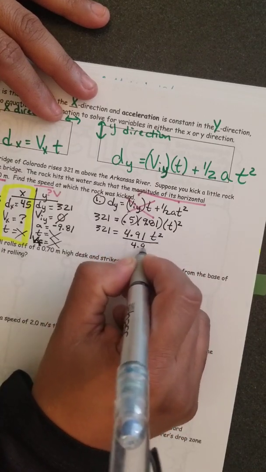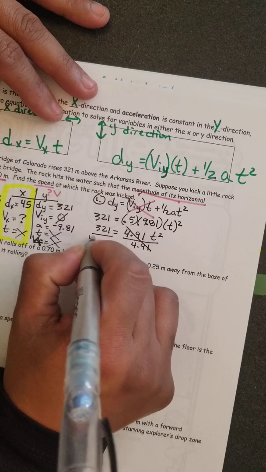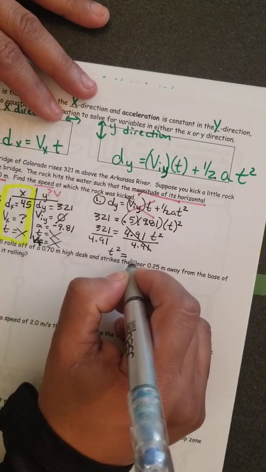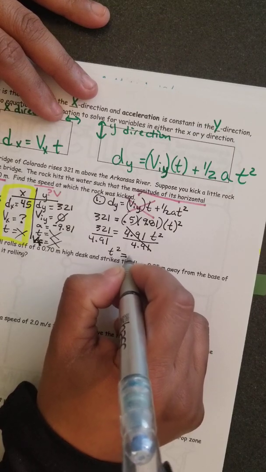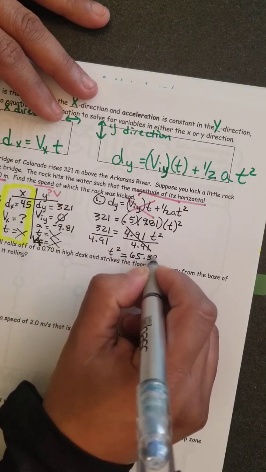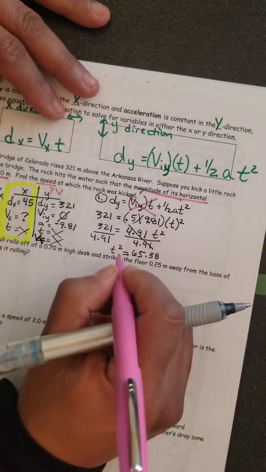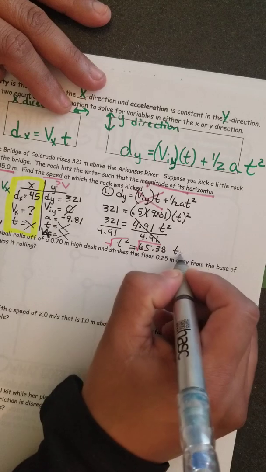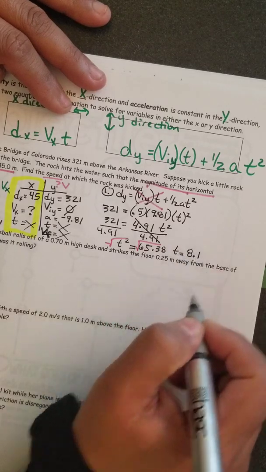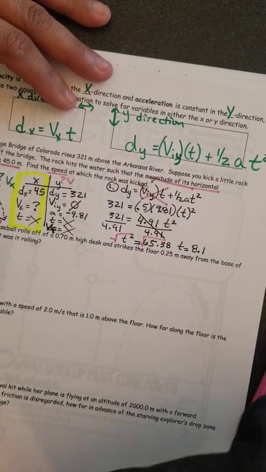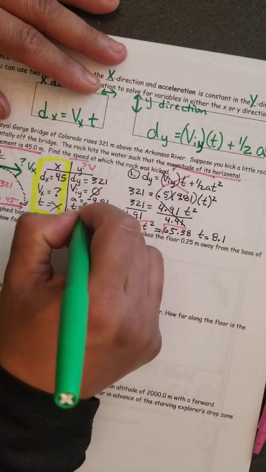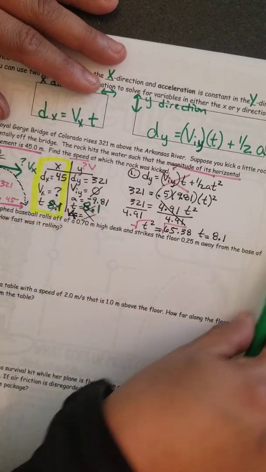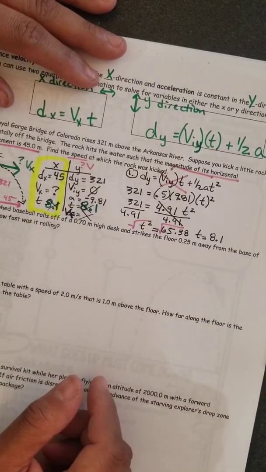Divide by 4.91, cancel. Divide by 4.91. T squared equals 65.38. I'm not done. I have to square root it. So t equals 8.1 seconds. So I'm going to come over here and I'm going to go ahead and put 8.1 and 8.1. Alrighty.